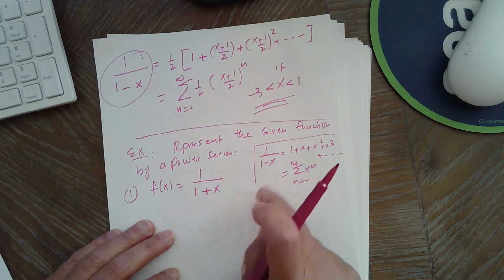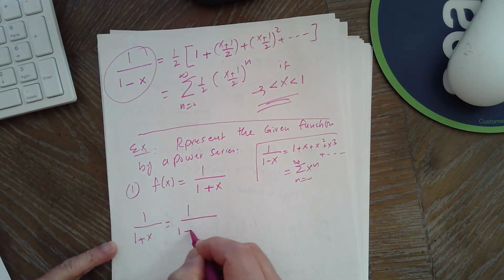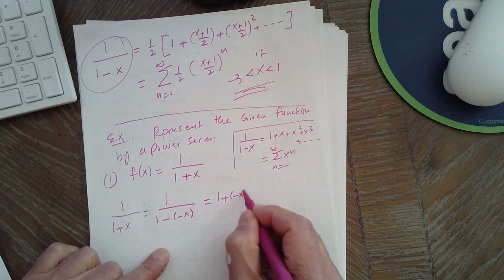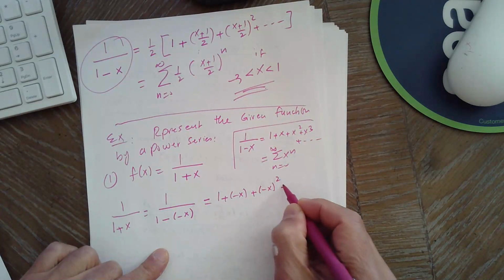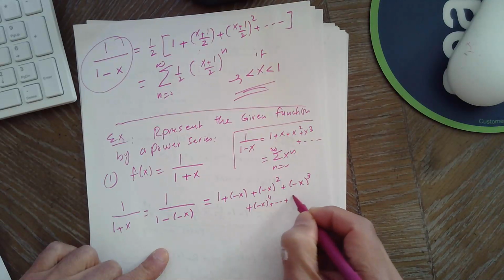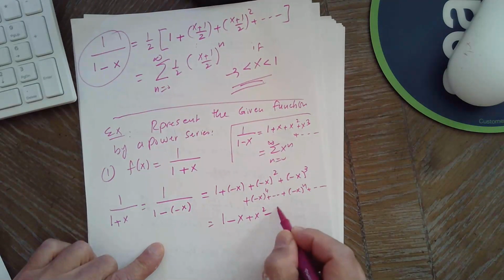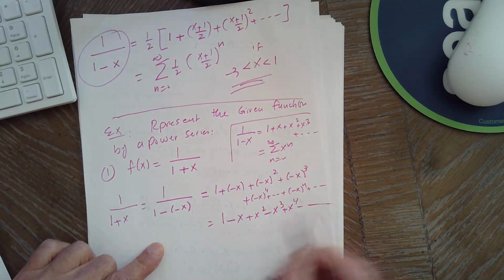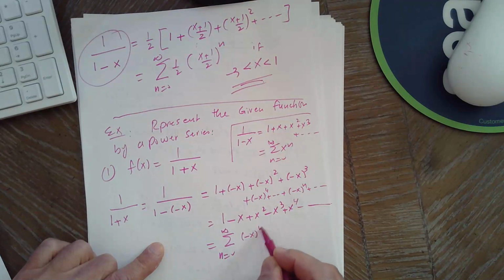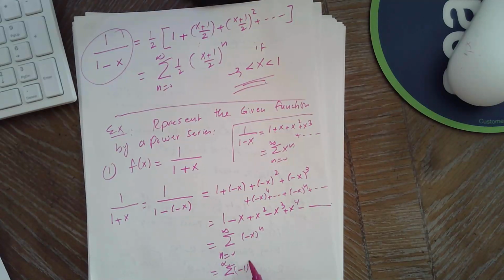So to use this model, we write 1 over 1 plus x as 1 over 1 minus negative x. And we put a negative x in there, so it's 1 plus negative x plus negative x squared plus negative x cubed plus negative x to the 4, and so on, which would be 1 minus x plus x squared minus x cubed plus x to the 4, and so on, which is the sum from n equals 0 to infinity of negative x to the n, which is negative 1 to the n times x to the n.